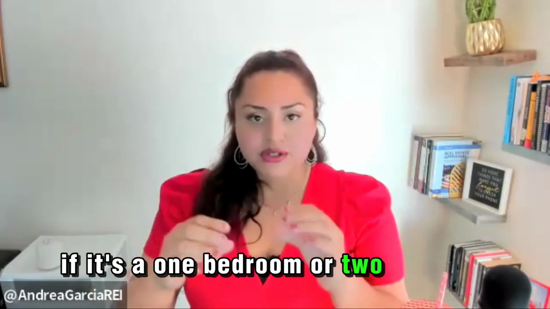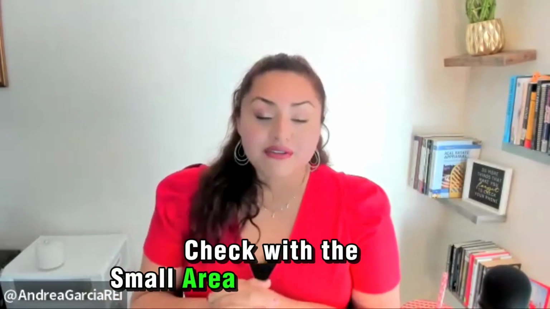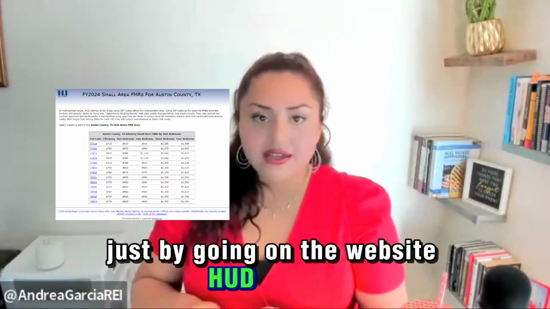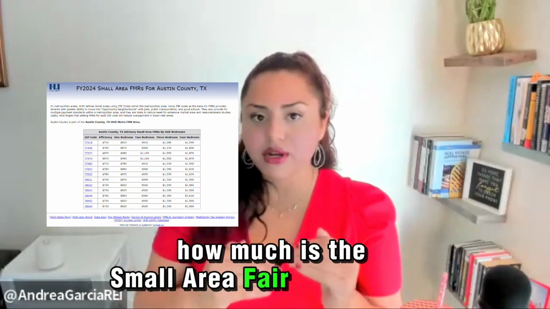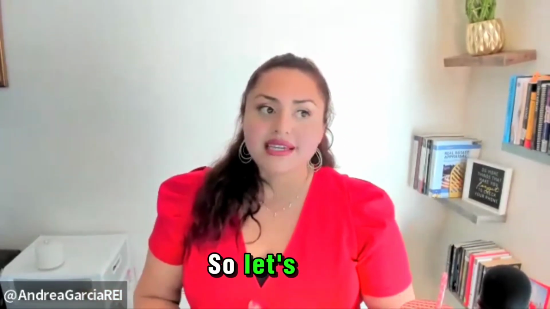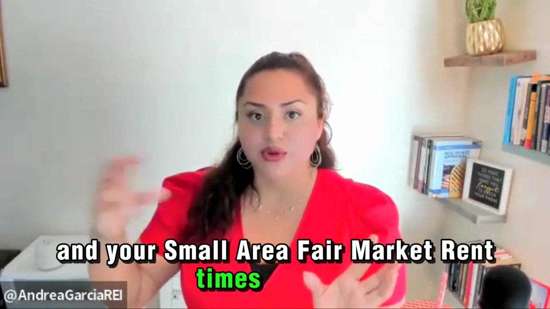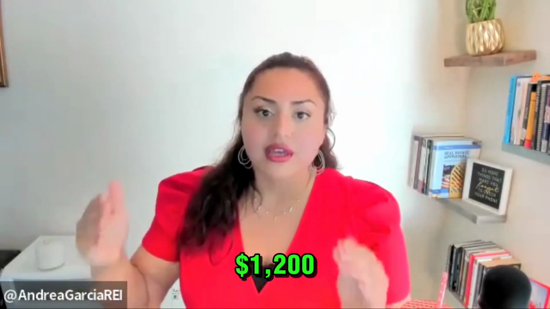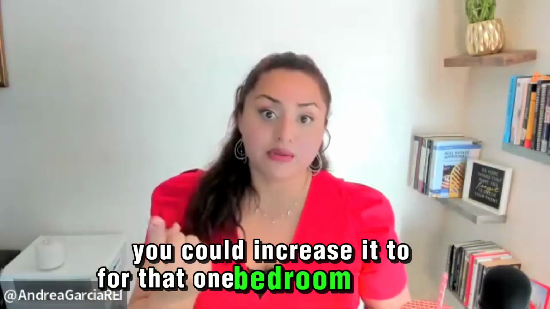If it's a 1 bedroom or 2 bedroom and they're charging, let's say, $800 and $1,000, check with the small area fair market rent just by going on the website, HUD SAFMR, and check by zip code how much the small area fair market rent is for that unit bedroom type. Multiply that by 1.5, and that's your maximum rent that you could charge for that unit bedroom type. So let's say your 1 bedrooms are $800 and your small area fair market rent times 1.5 is $1,200, you have a $400 delta that you could increase it to for that 1 bedroom unit type.